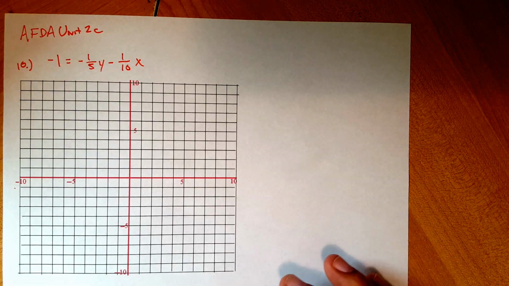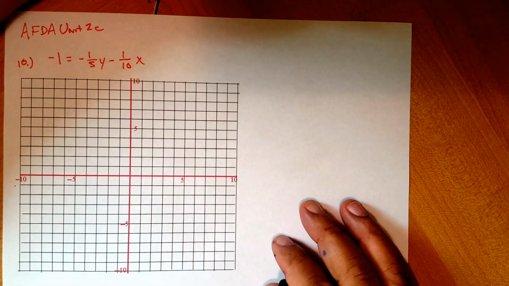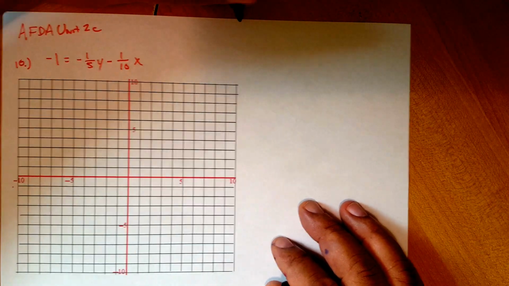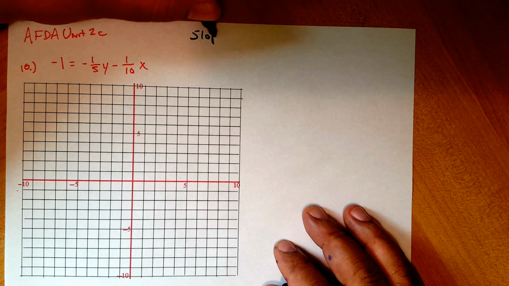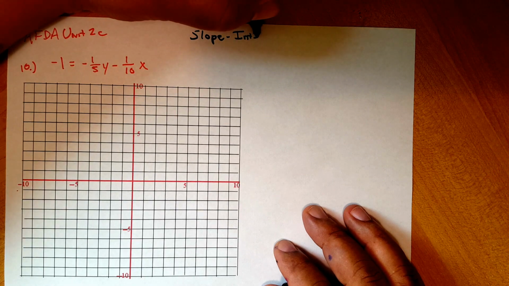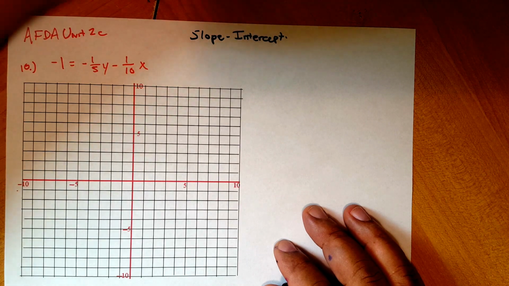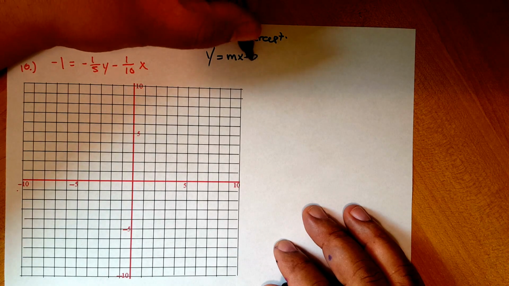And so for us to graph stuff, it really helps to have it in what we call slope intercept form. And the slope intercept form is something you're used to seeing: y is equal to mx plus b.